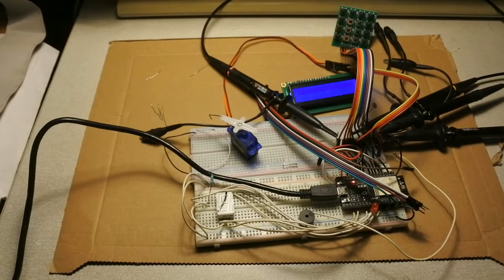Also, the keypad is still giving a problem with the columns and the rows. I know which is which, but for some weird reason it is not being detected as such.